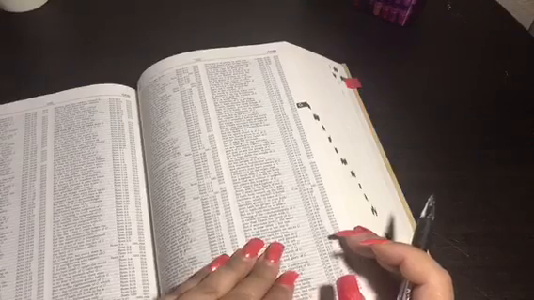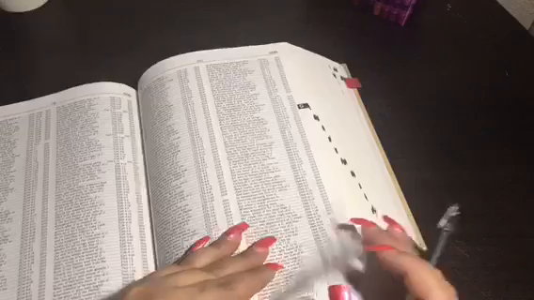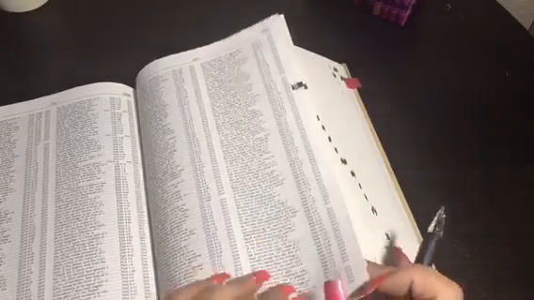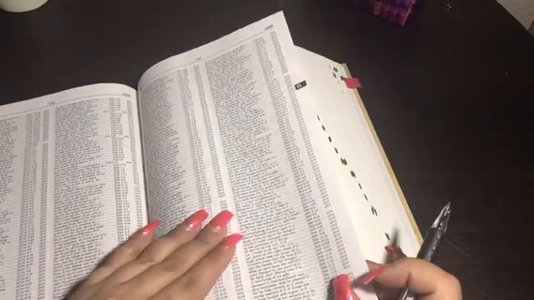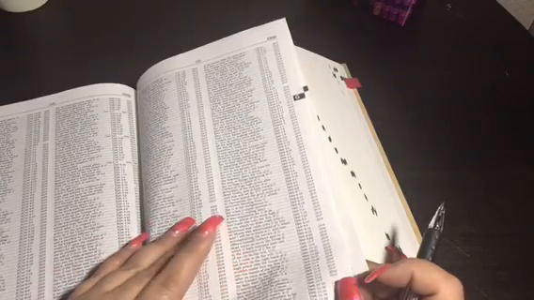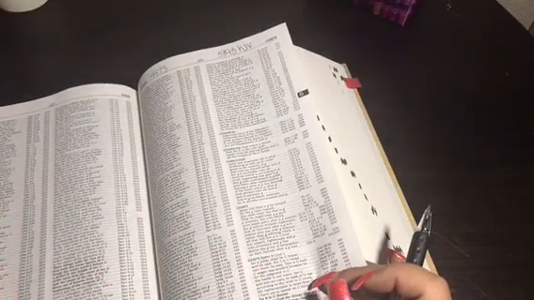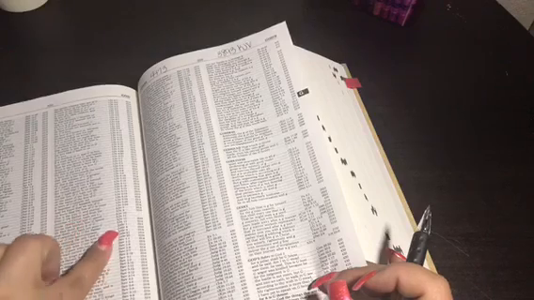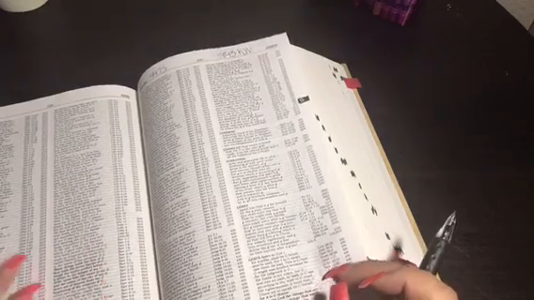Acts, Romans, 1st Corinthians, 2nd Corinthians, Galatians, Ephesians, Colossians, Philippians, 1st and 2nd Thessalonians, Hebrews, Titus, James, 1st and 2nd Peter, 1st, 2nd, 3rd John, Jude, and Revelation. So, of course, everything. So for that question, you always just go to verify.